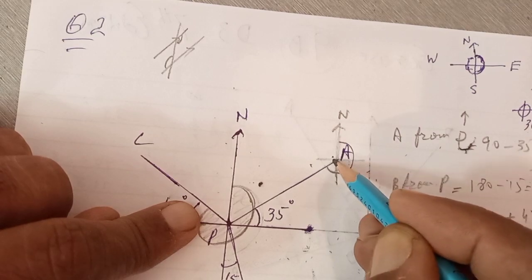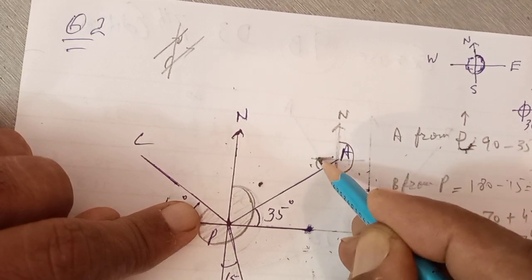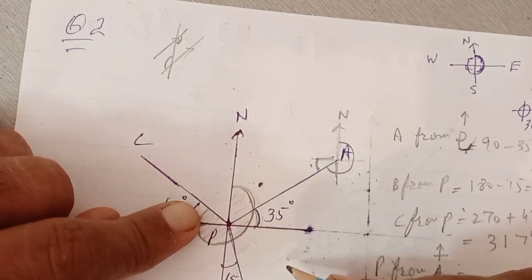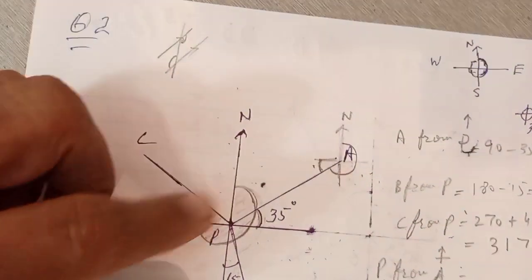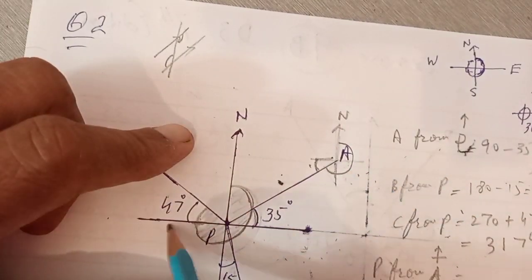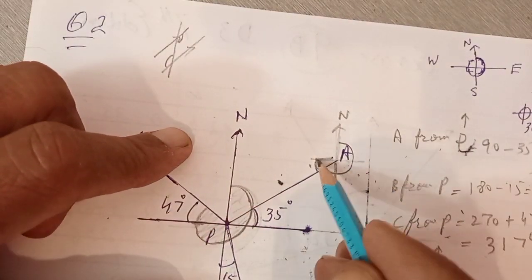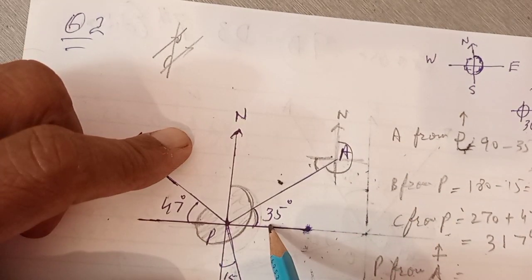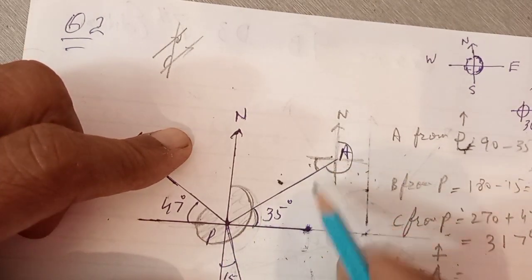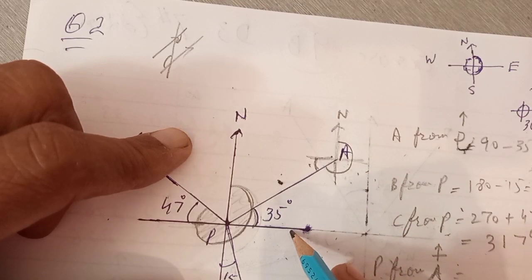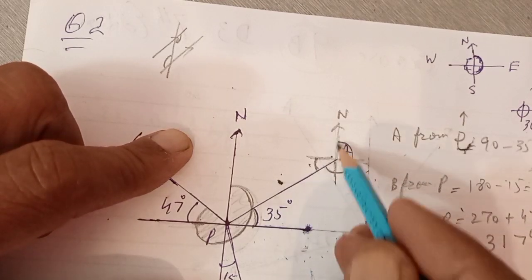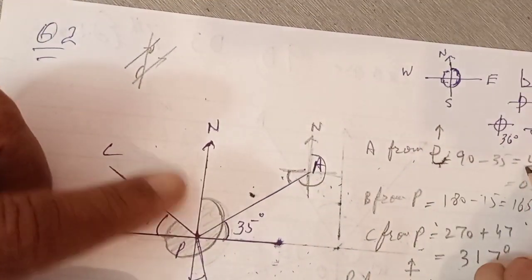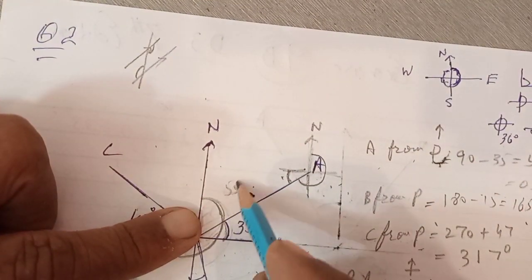Look at this angle. What is this angle, and this angle? This is the east-west direction, and this is also the east-west direction. So these east-west directions are also parallel. Okay? Now look, I have calculated in the first part that this angle is 55.